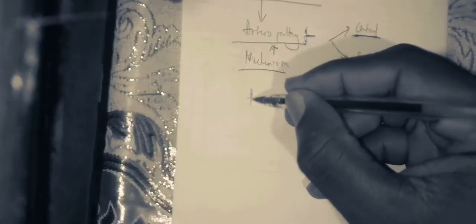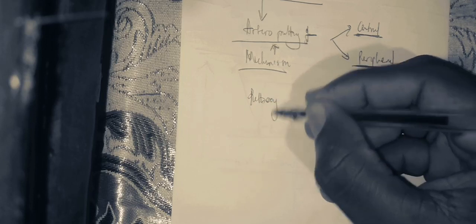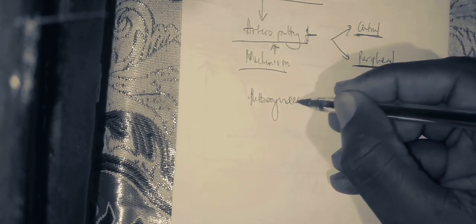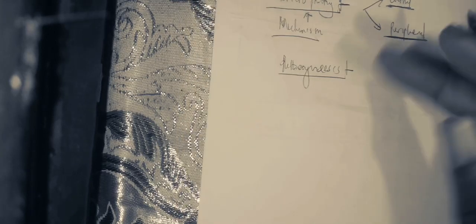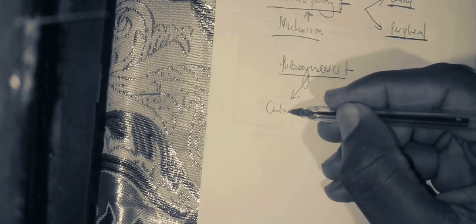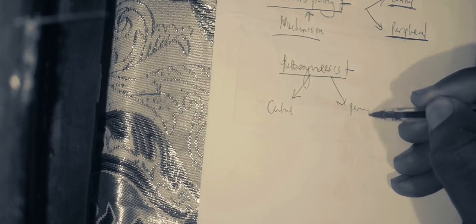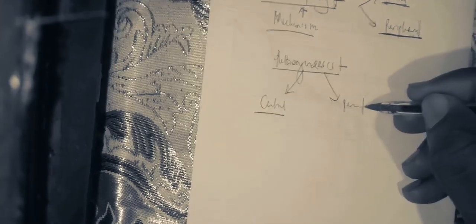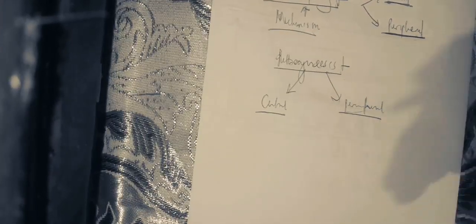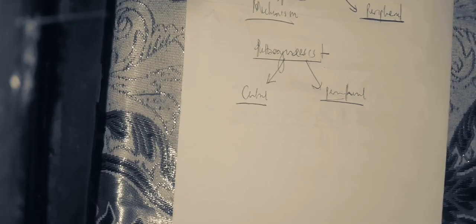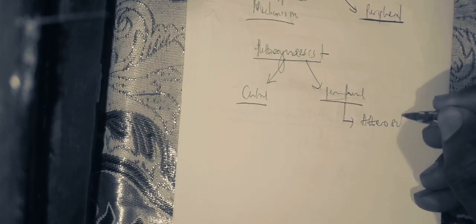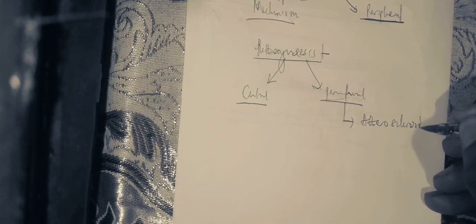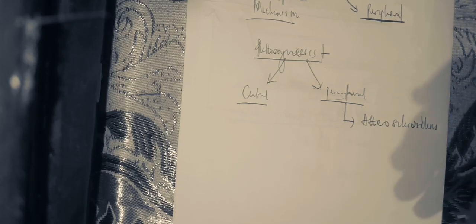So that is what we're going to speak on: the pathogenesis of the arterial obstruction, arterial obliteration. The pathogenesis can be central or it can be peripheral. Now, peripheral is just the same as local arterial obstruction. Anything that's associated with atherosclerosis is going to result in peripheral arterial obstruction.